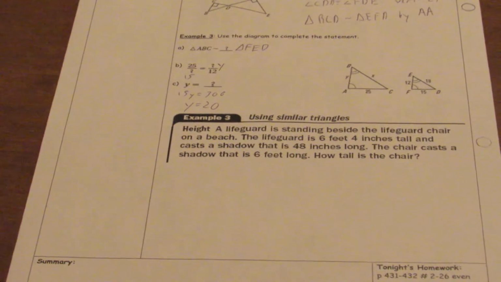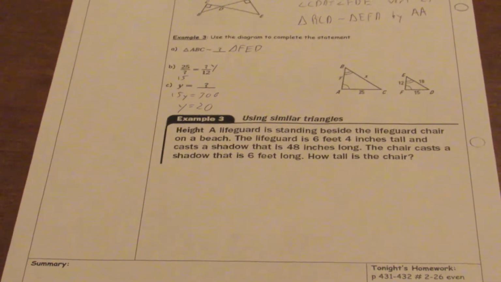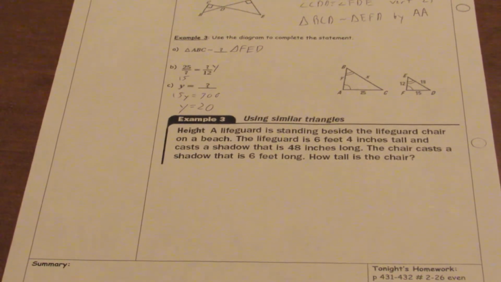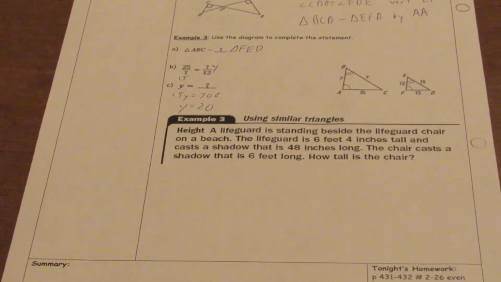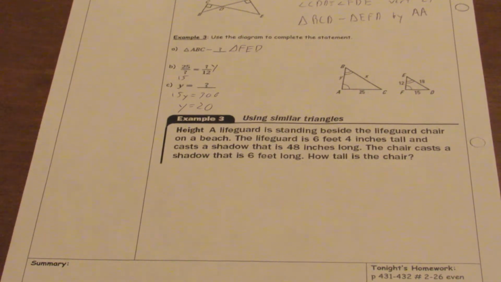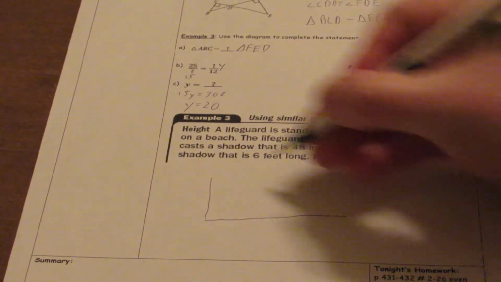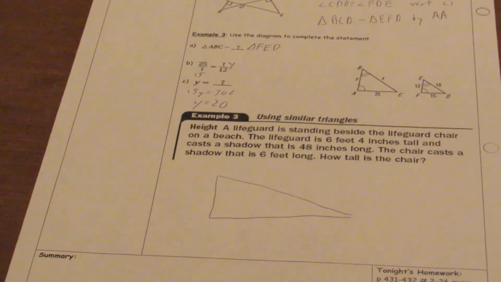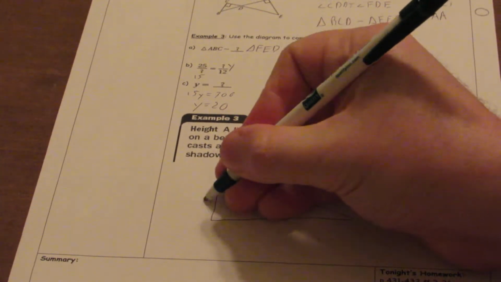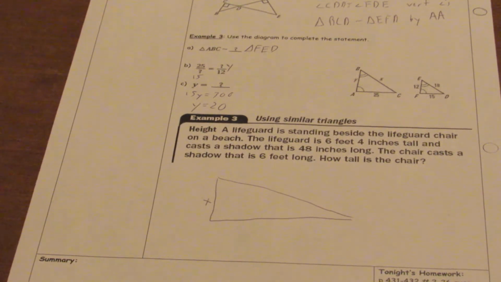And then example 3, our final example for this, we have a lifeguard standing beside the lifeguard chair on a beach. The lifeguard is 6'4" and casts a shadow 48 inches long. The chair casts a shadow that is 6 feet long. How tall is the chair? So first, I want to draw out what you're looking at here. All right, you have a large triangle. We want to know how tall the chair is. So that is this part.